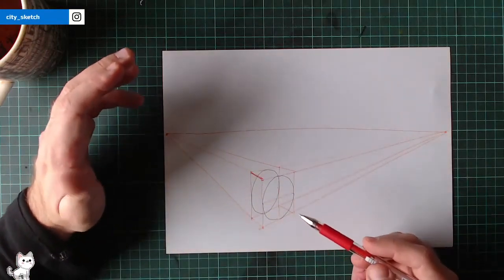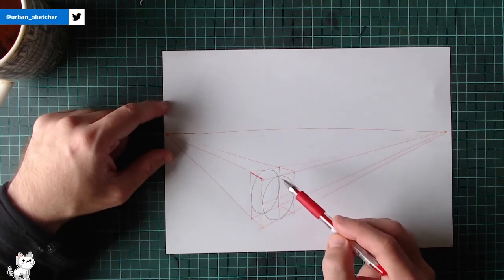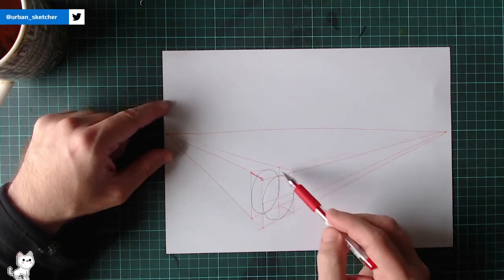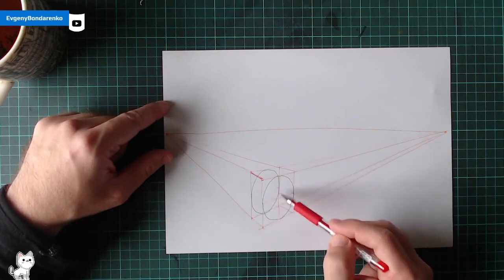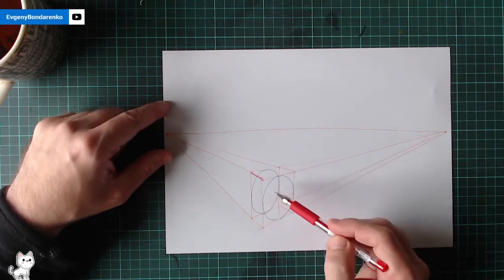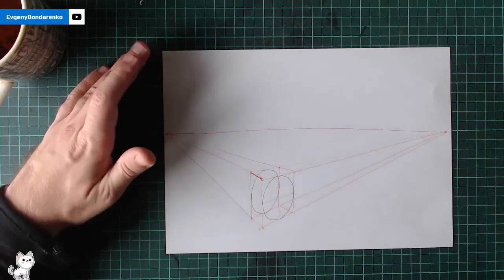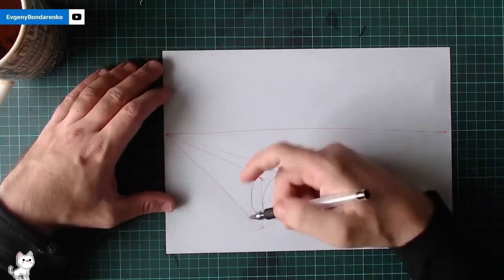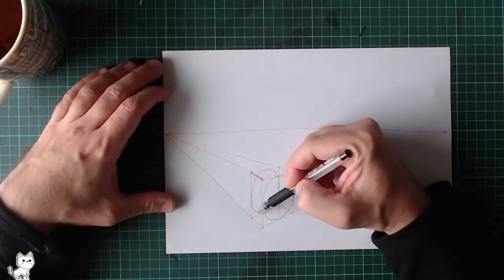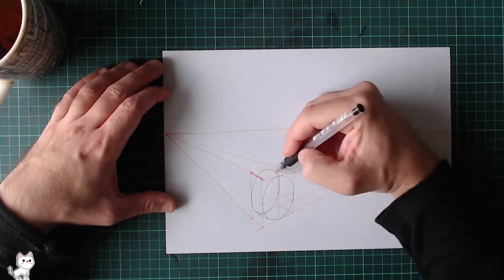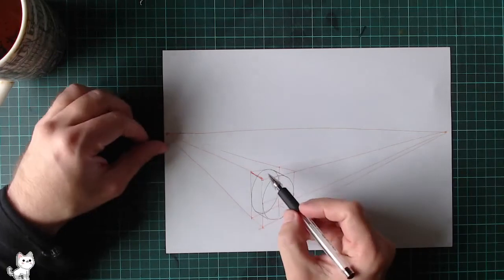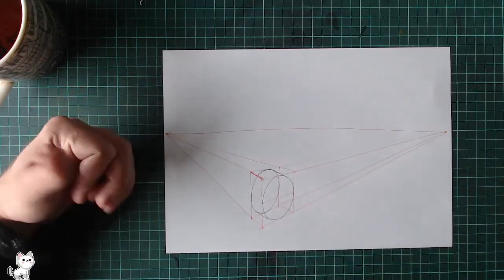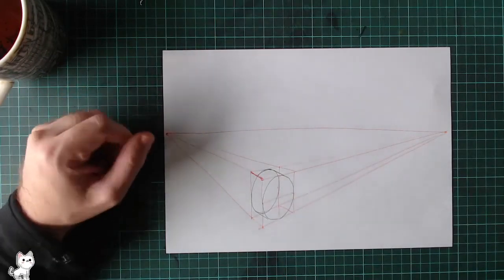So what we have now: we started from two squares to make this box, and now I put ellipses inside these squares, so we have two ellipses in perspective. And if I connect them here, this will be a very basic shape of a wheel in perspective.